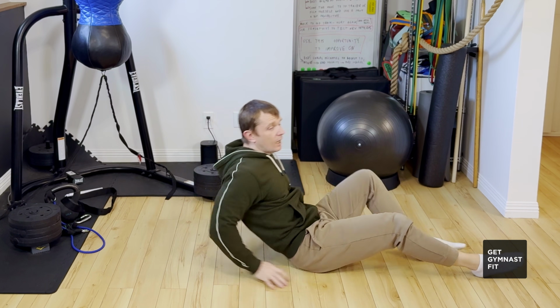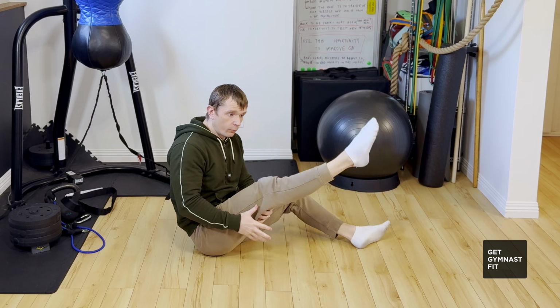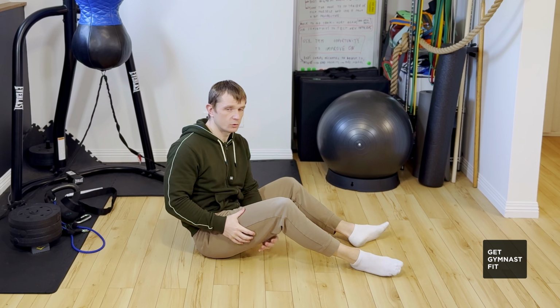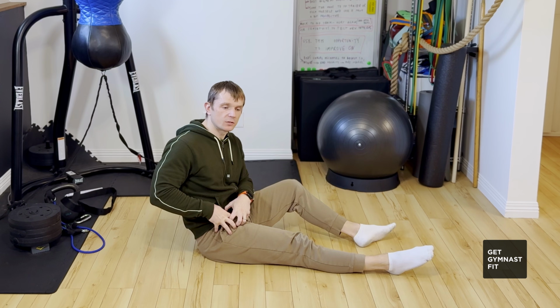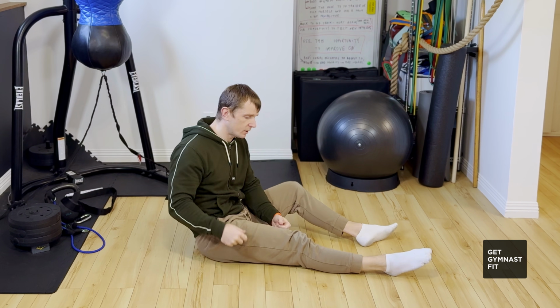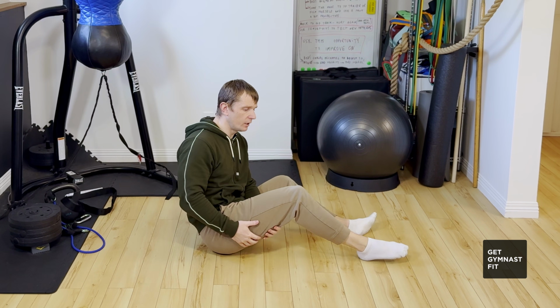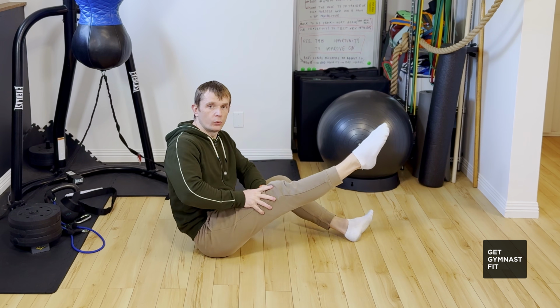And now I'm able to transfer the force I created with the muscles of the back of the legs through the tense hip flexors onto my spine. What happened? The back muscles of the leg shortened and tried to pull the leg down.